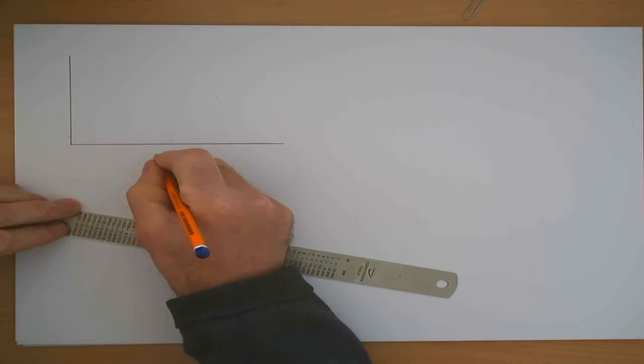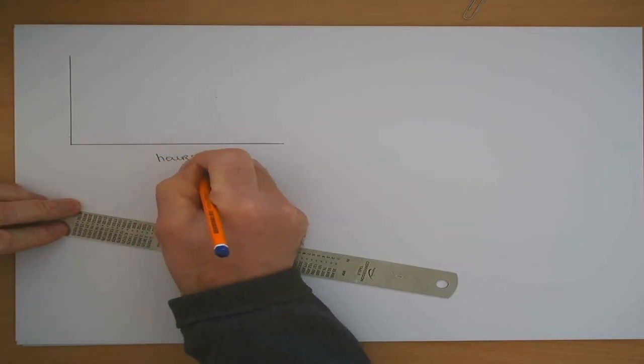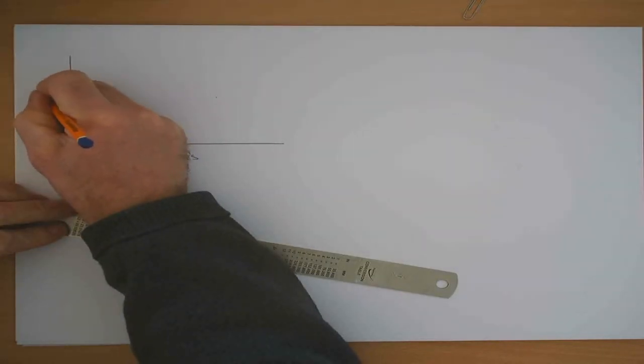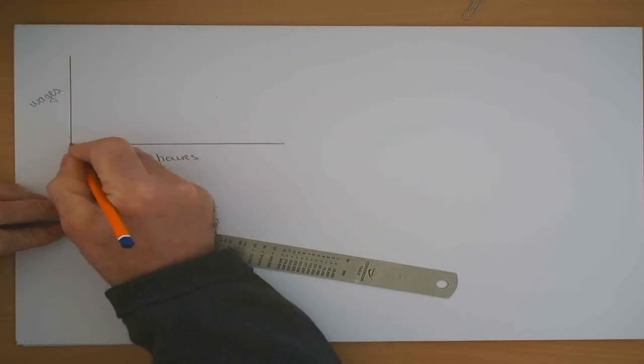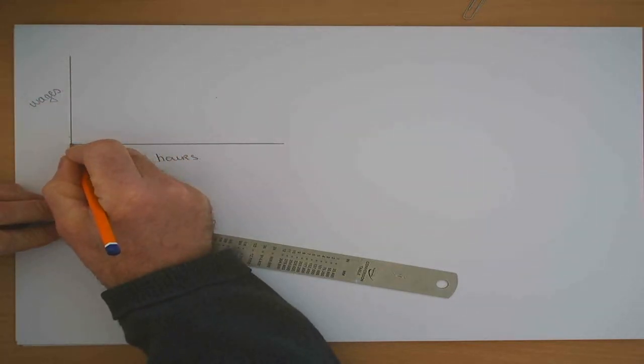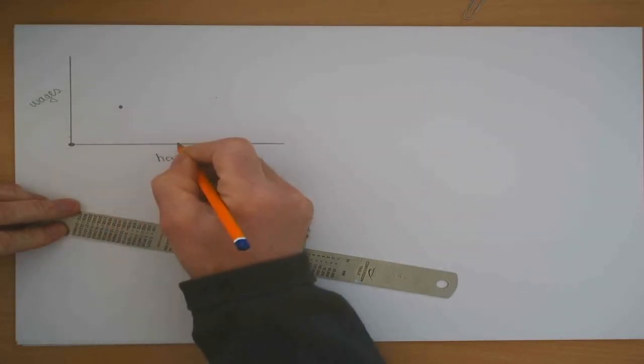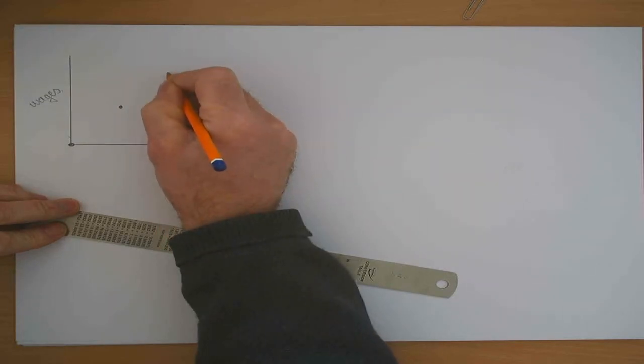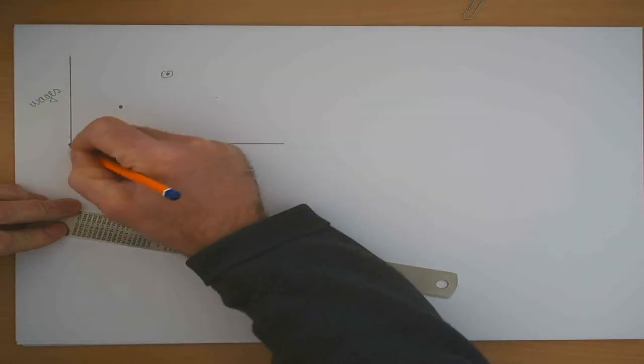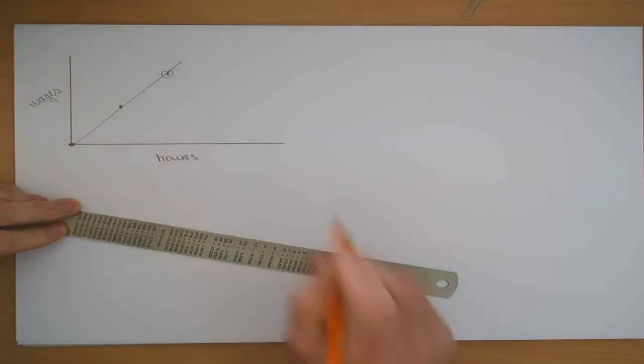So the hours you work and your wages. If you work no hours, what wages will you get? 0. If you work 1 hour, you get that. If you worked 2 hours, you'd get that. And when you pack them in, you would end up with what type of a line?